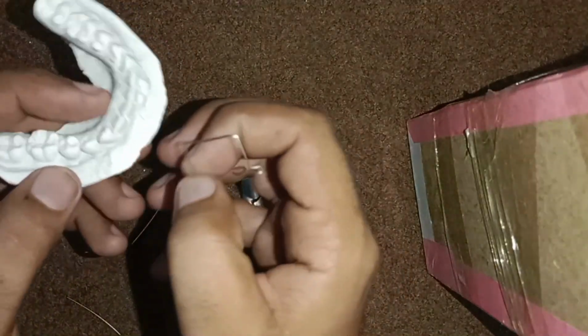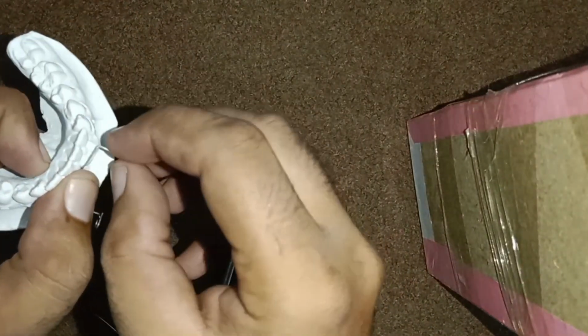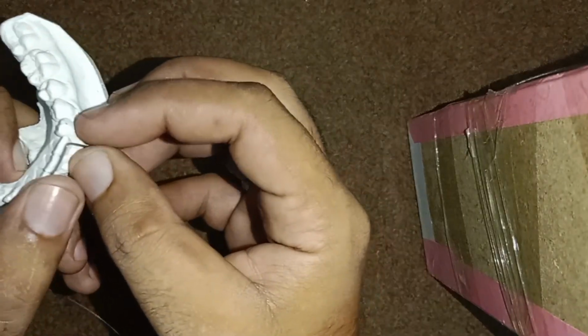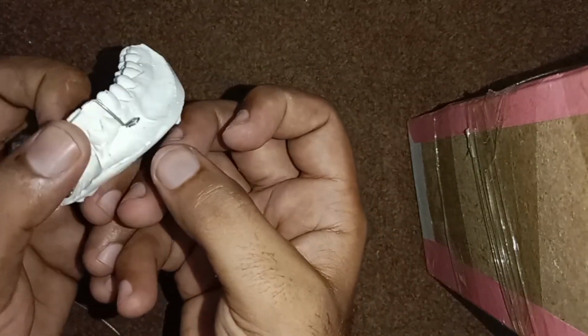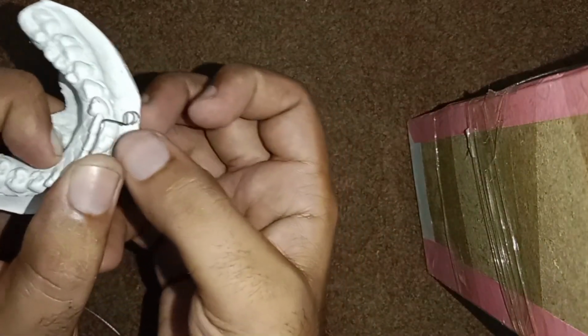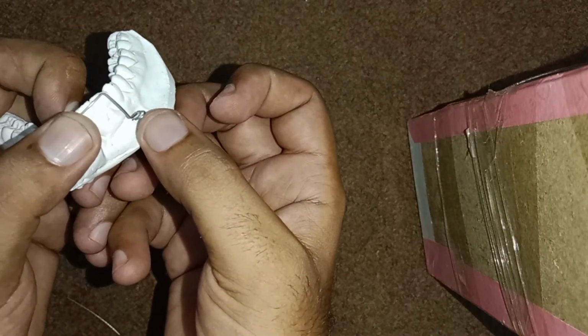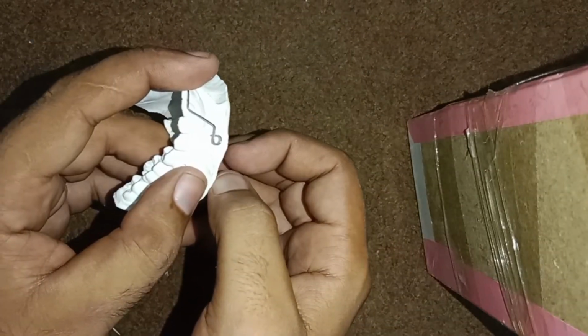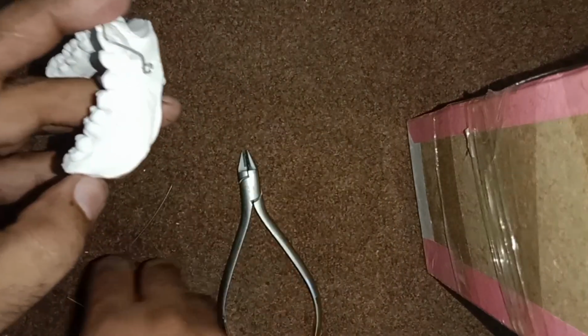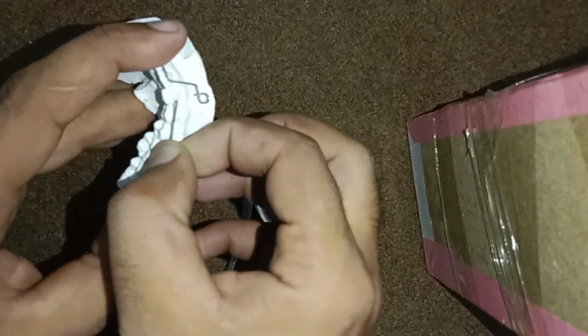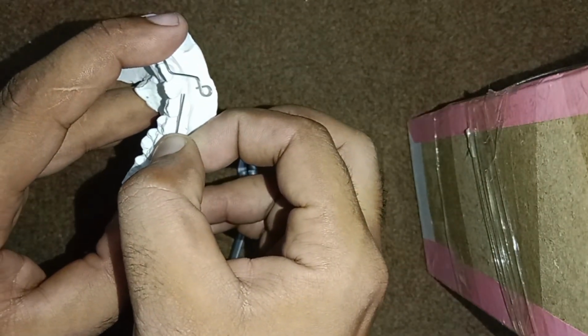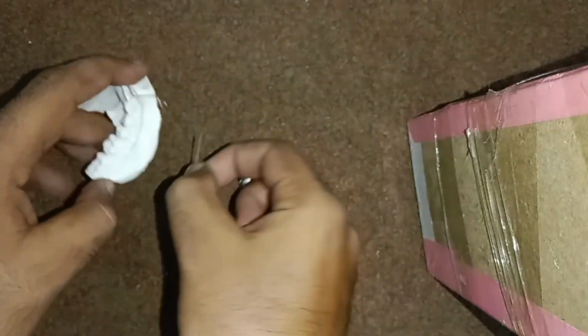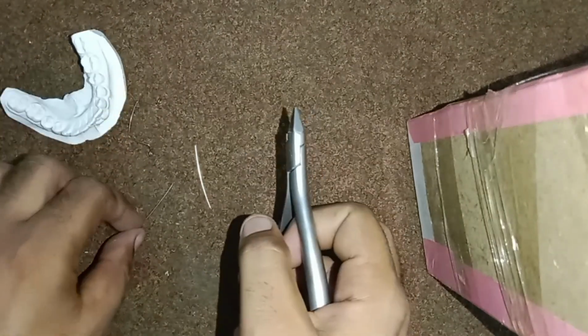We have one anterior segment which is ligated in the brackets of the 4 incisors. It has a hook in the downward direction, 6 mm down. This is the hook for activation. One piece. The second piece is ligated in the molar, 4, 5, 6, and now we'll make the third piece.